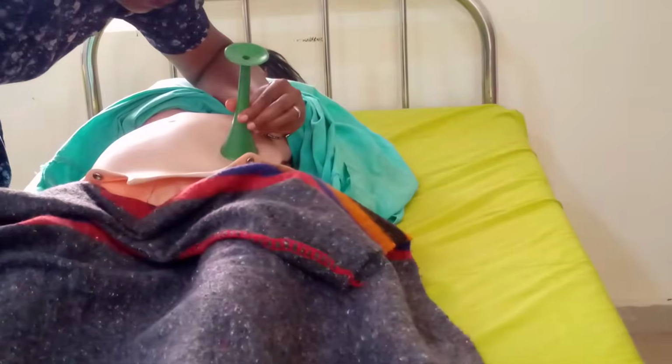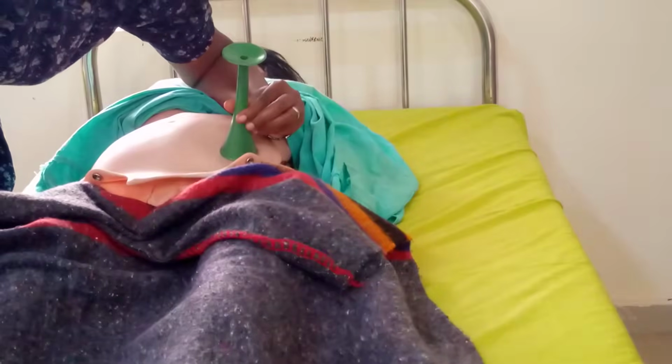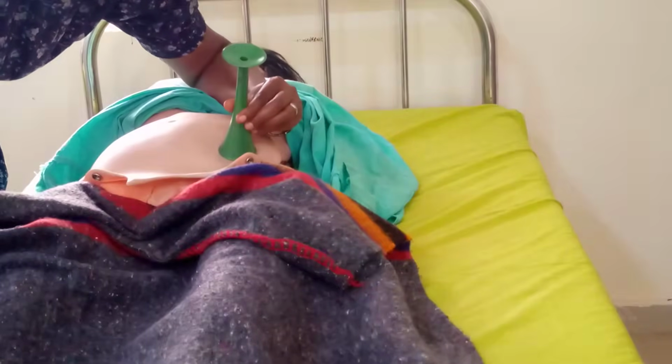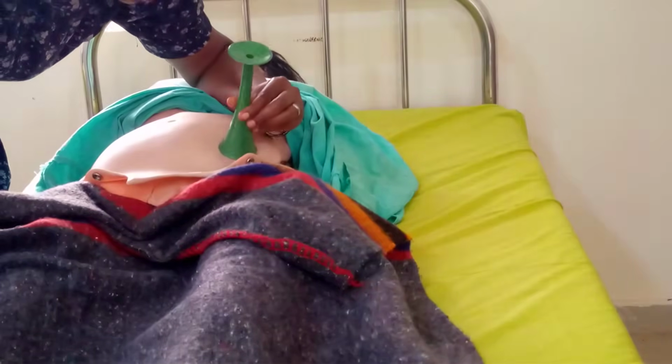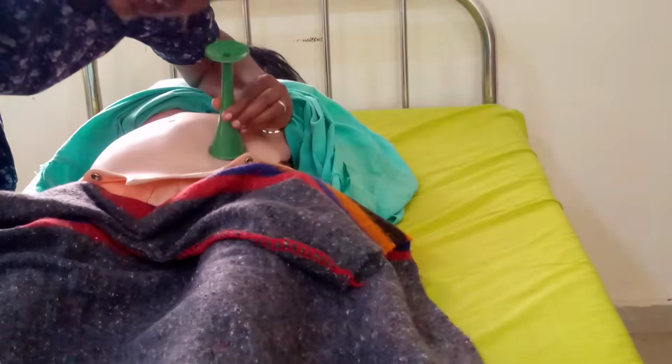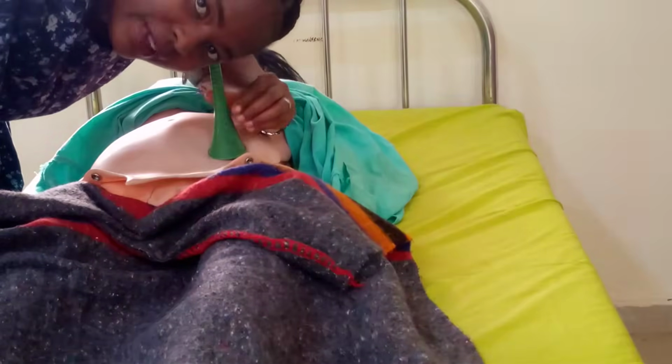When you are hearing the fetal heart rate, if the intensity of the fetal heart rate is not that much, it's not firm or it's not strong, you have to keep moving until you get to where you can hear the fetal heart rate the most. So when you get it, you put your ear like this, and also you don't just start counting. You have to differentiate the fetal heart rate from the maternal heart rate.